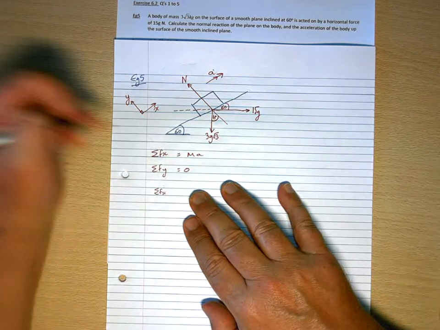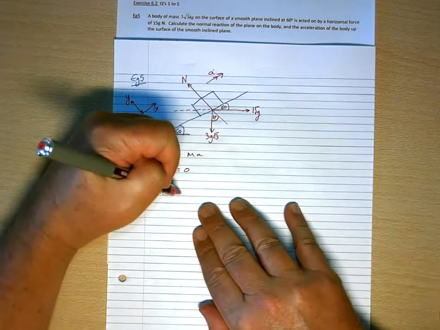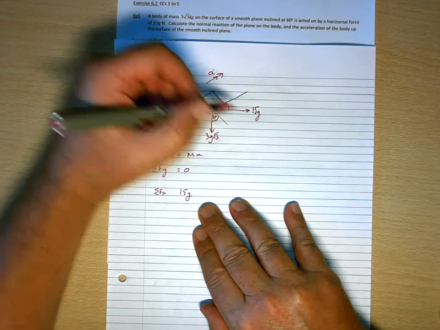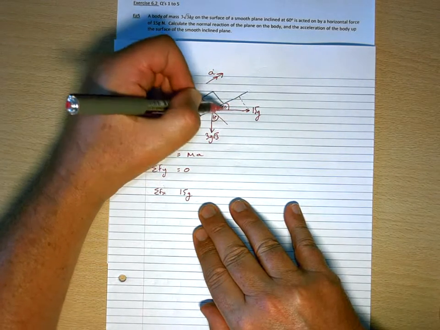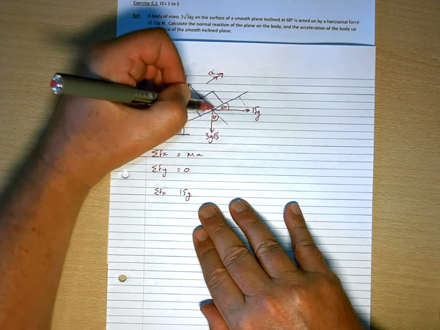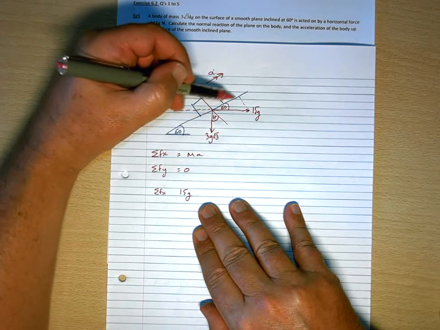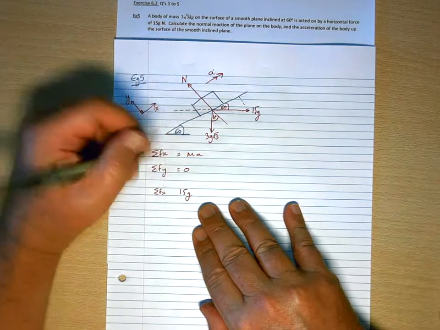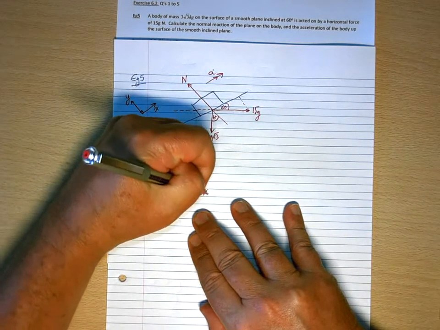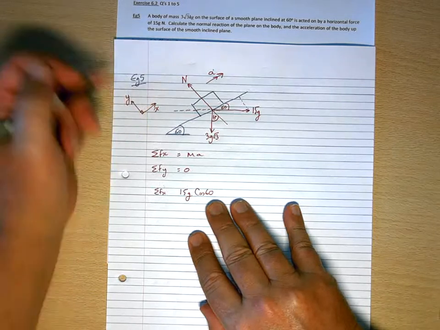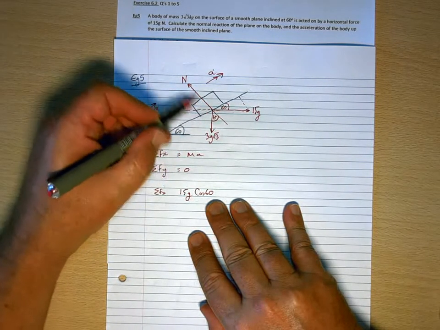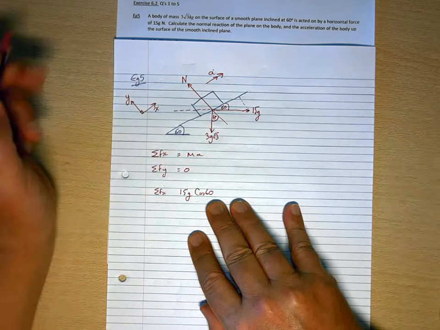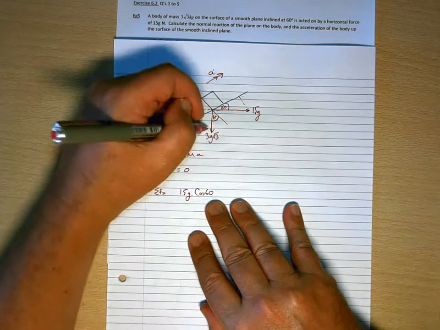So in the x direction, I'm going to have 15g. Now that's 60 there. If I make that right angle, here's my parallel component Fx, which is adjacent to the 60, so that will be 15g cos 60. The normal reaction is perpendicular to that, so it has no component up the plane.